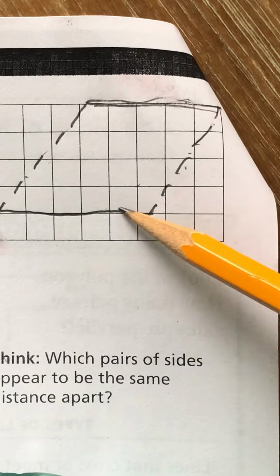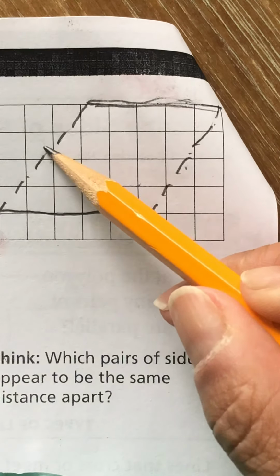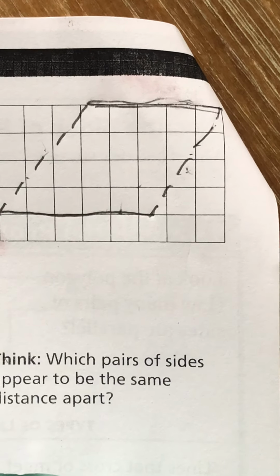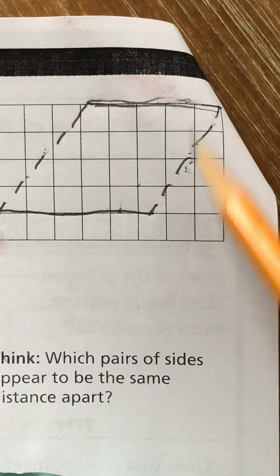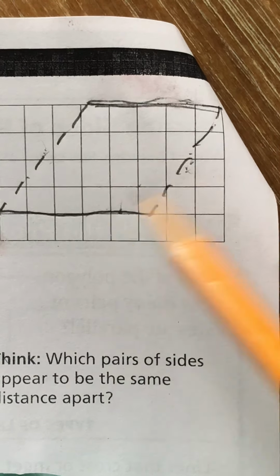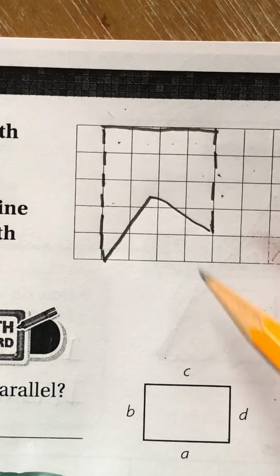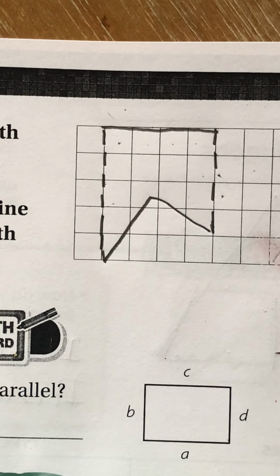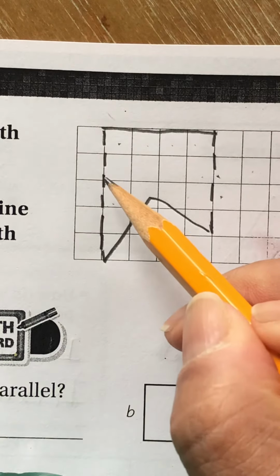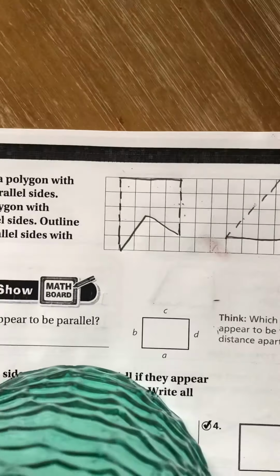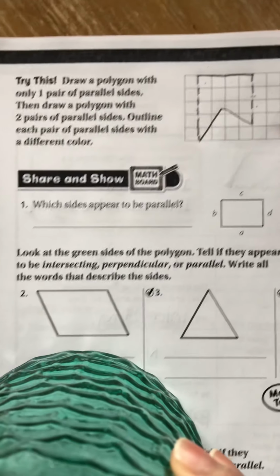So these two solid lines are parallel. These two dotted lines are parallel, which means those two pairs of lines will never cross and never meet. These two will never cross and meet, and these two will never cross and meet. Make sense? And then again, you have it here. On this one, I was only supposed to make one pair of parallel lines that will never meet. It's these two, the ones that I made into dotted lines. Okay, pause the video if you need to, but I'm going to keep going.